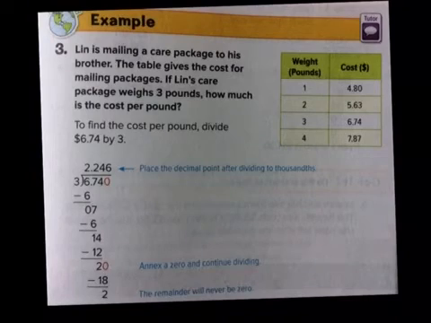Now we have an example. It's only a one-step example where we can use dividing. Lane is mailing a care package to his brother. The table gives the cost for mailing packages. If Lynn's care package weighs 3 pounds, how much is the cost per pound?